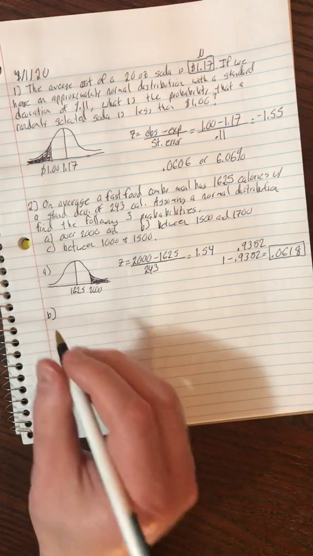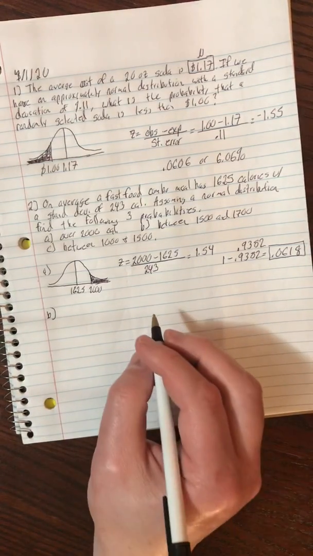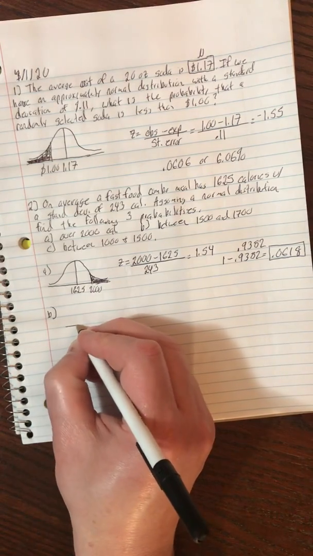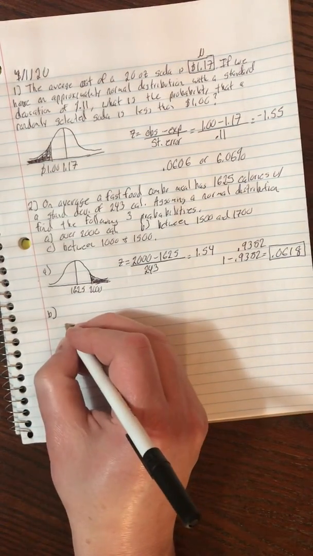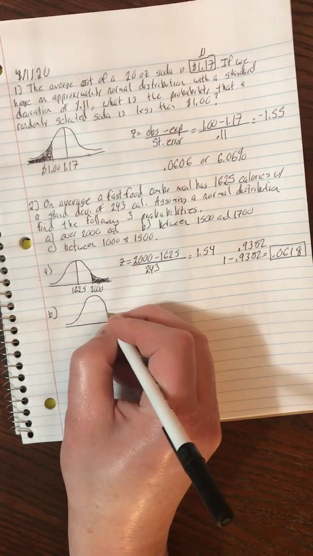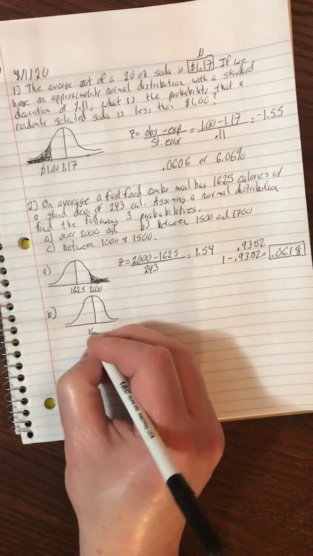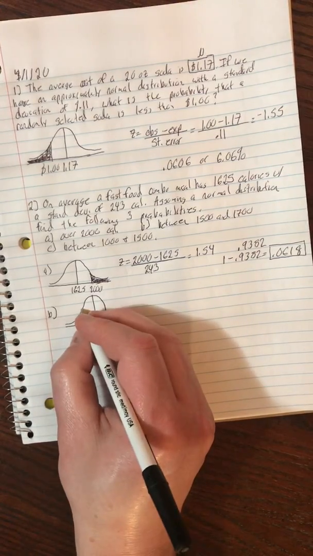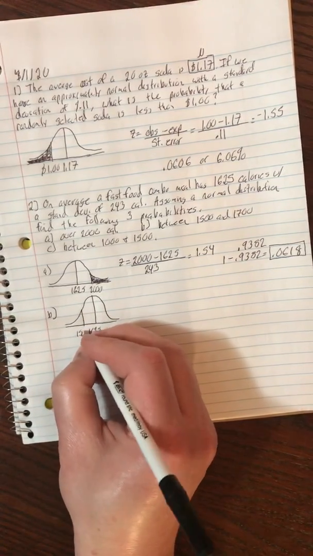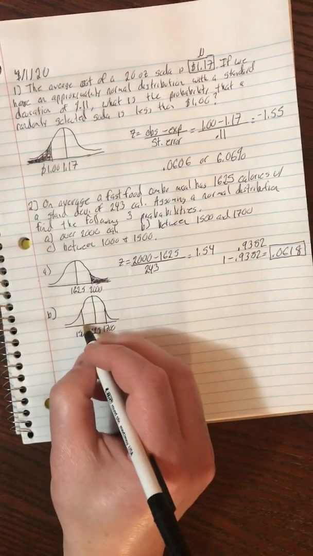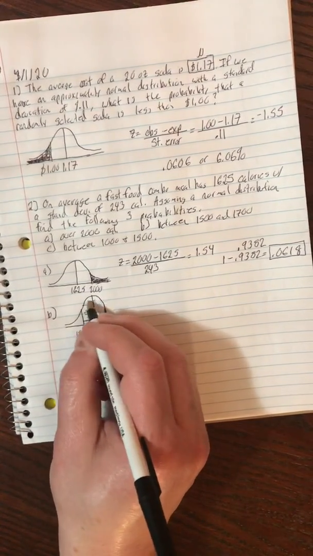For part B, we want between 1,500 and 1,700. So once again, draw yourself a picture. See where you are. 1,625 is here. Here's 1,500. Here's your 1,700. We want this area in between.